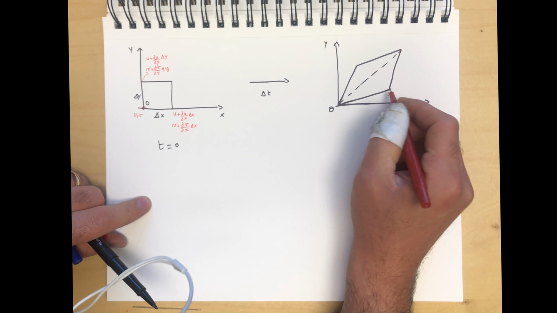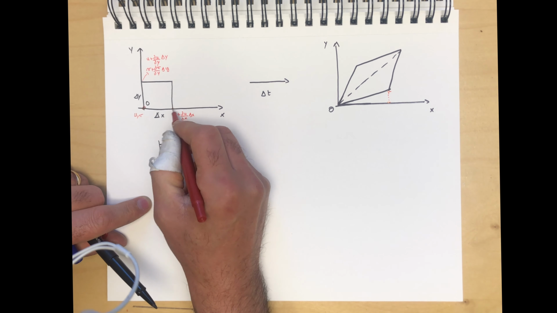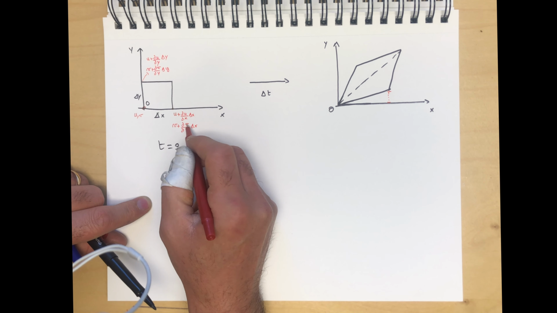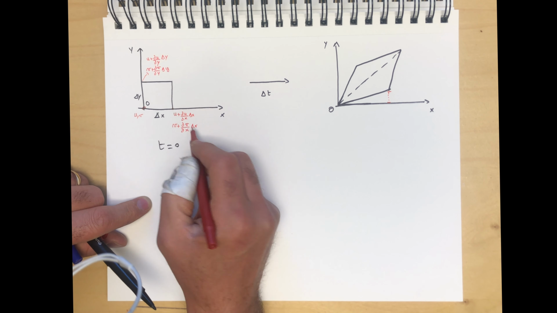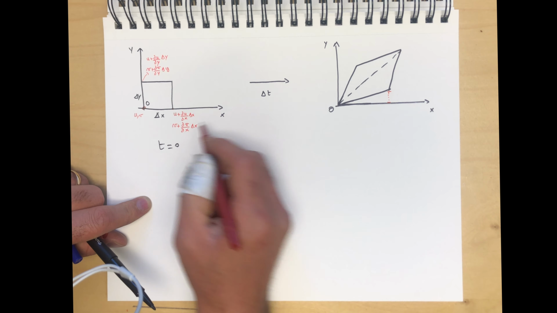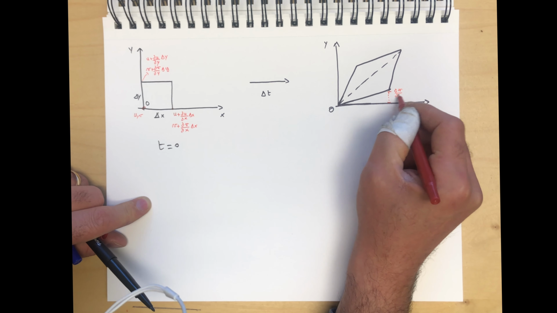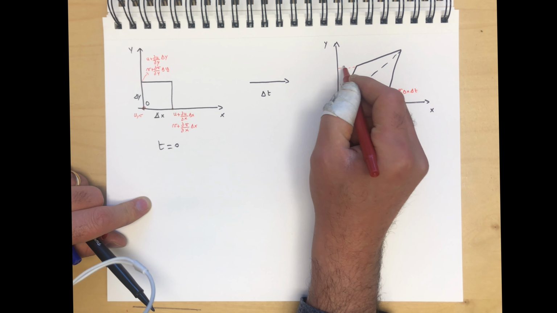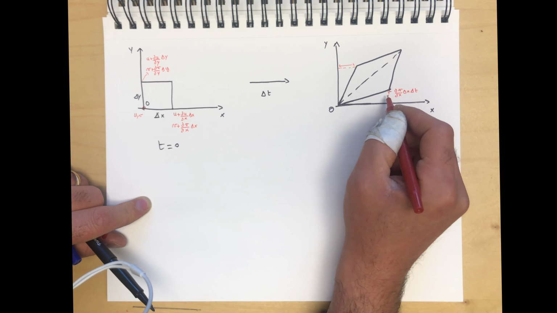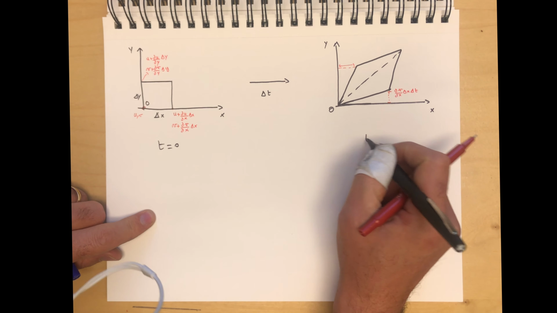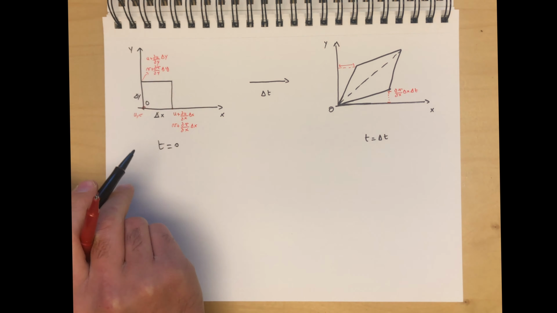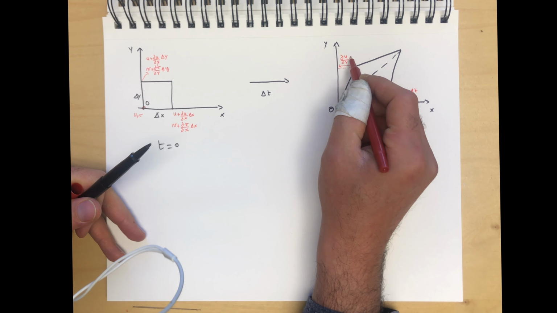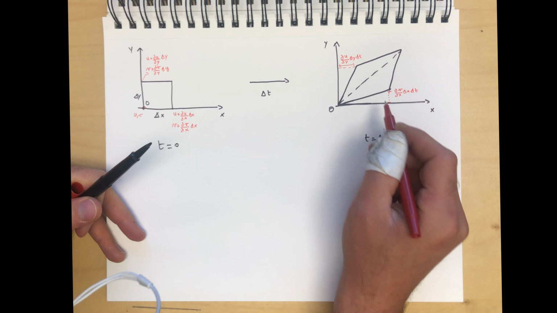This distance over here is the amount by which this point moved in the y direction, and that is dv by dx delta x times delta t. And this distance, in the small amount of time delta t, is du by dy delta y times delta t.